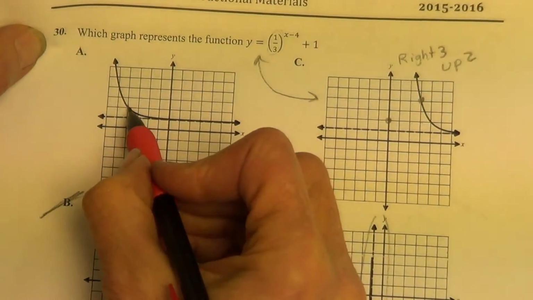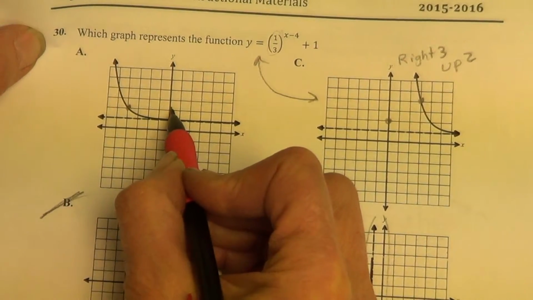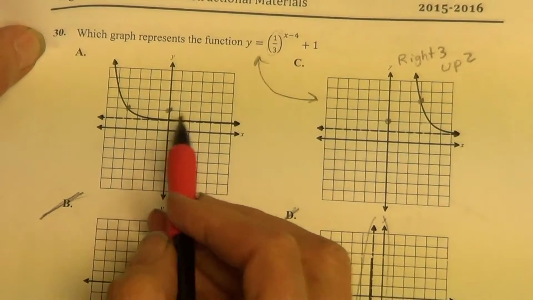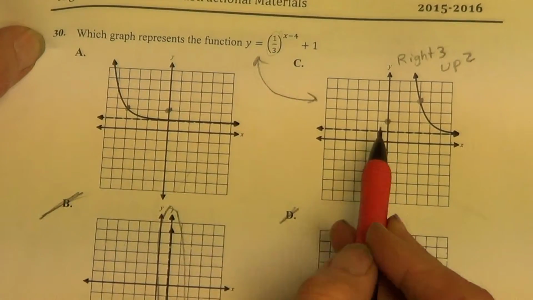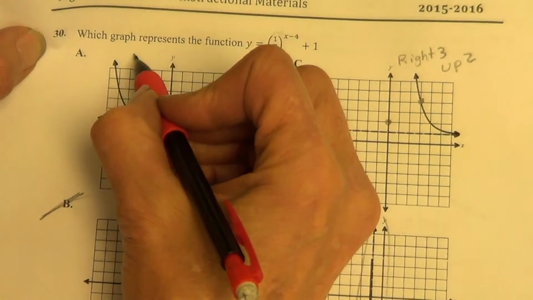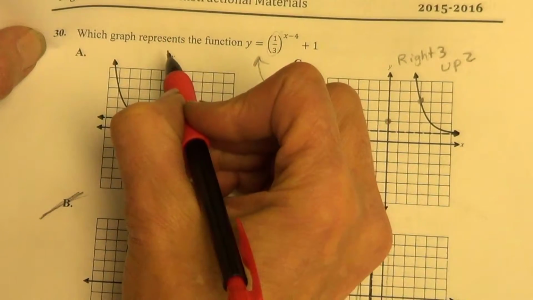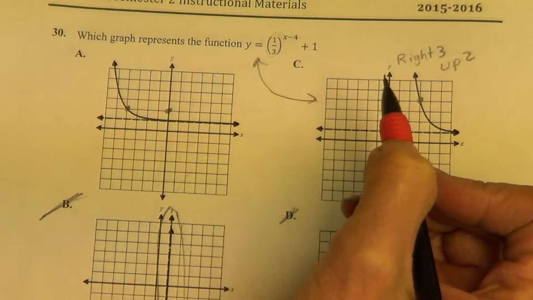On this one, it's right here. And there's the parent function, is it 1 there? Well, the parent function actually, without being moved up, it would be at that 1. So this one is just simply being moved to the left 4.